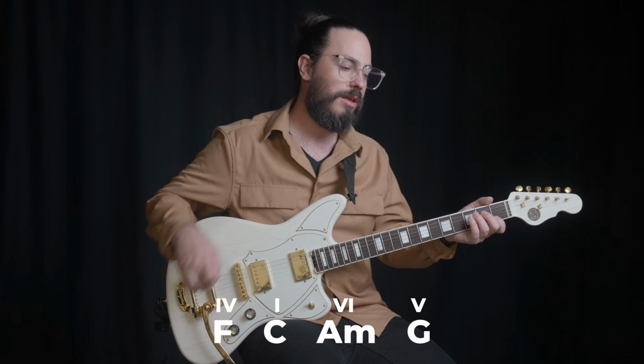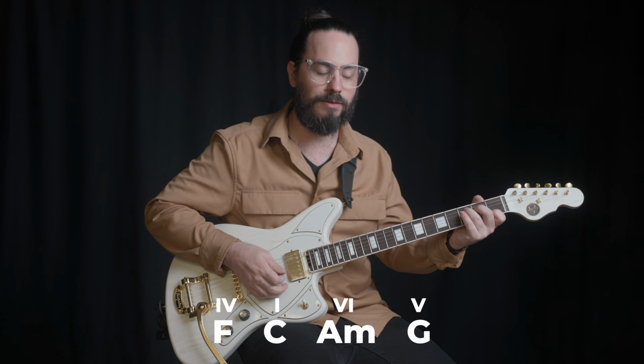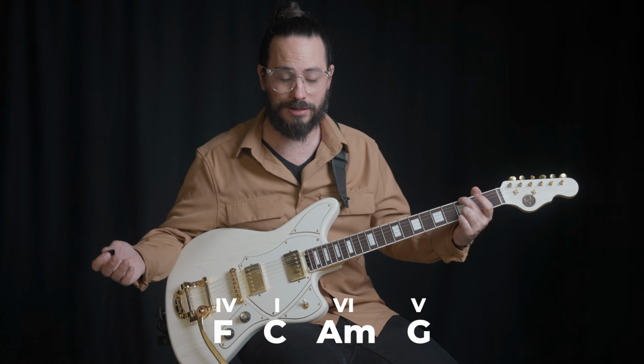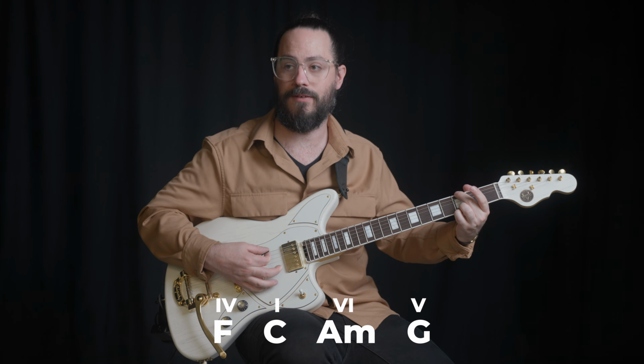So to play a 4-1-6-5, it would actually be F, so that's your 4, C is your 1, and then 6, your A minor, 5 would be your G. So the same exact chord progression would be F, C, A minor, G. It's the same chord progression, just instead of the key of D, you're playing it in the key of C. So again, that's 4, 1, 6, 5. But now you can take that concept to any key and play the same progression.